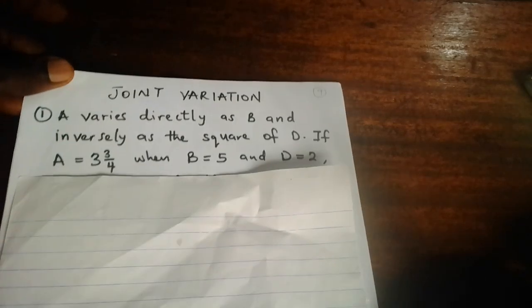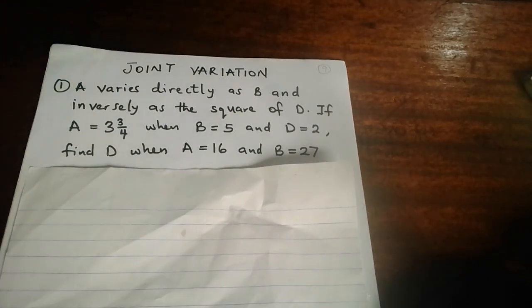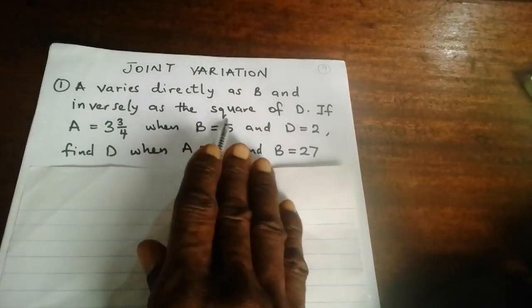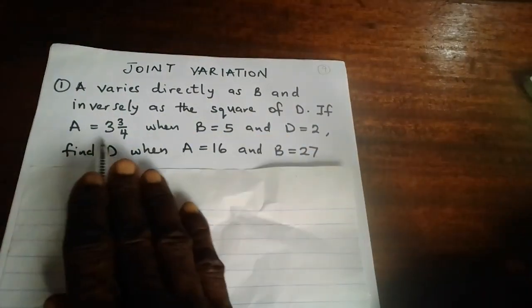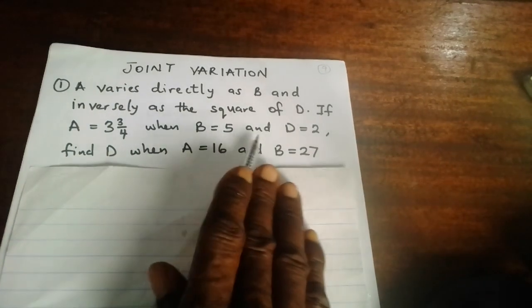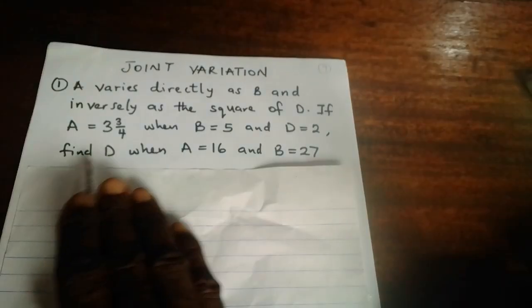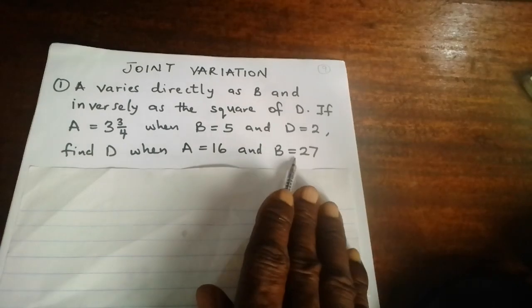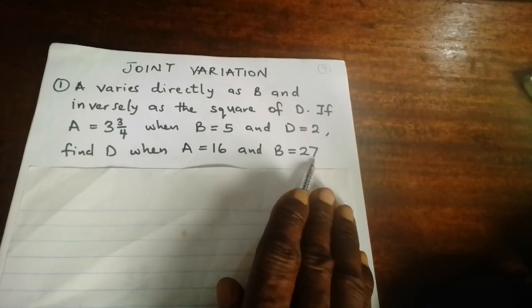Now let's consider this question. A varies directly as B and inversely as the square of D. If A equals 3 over 4 when B is equal to 5 and D equals 2, find D when A equals 16 and B equals 27. Now, I've told you earlier that anytime you are given any problem on variation, you must always look for the formula that is connecting the variables.